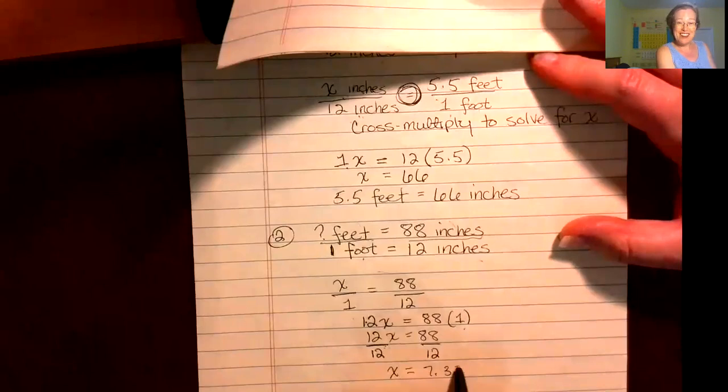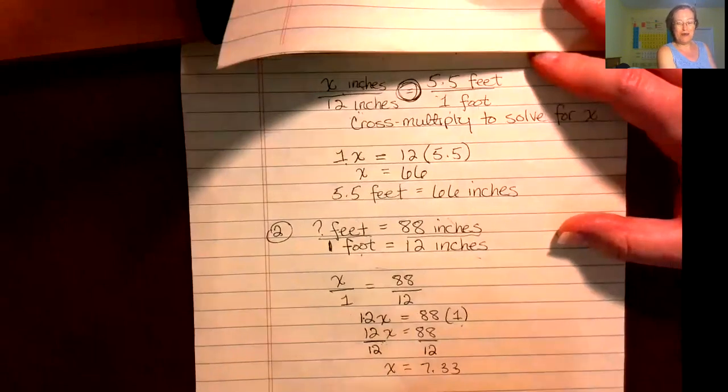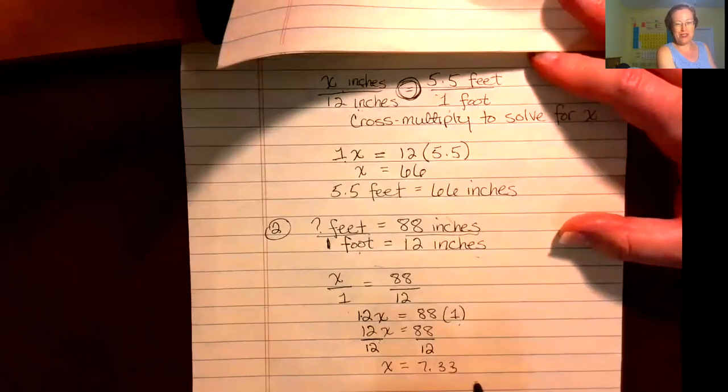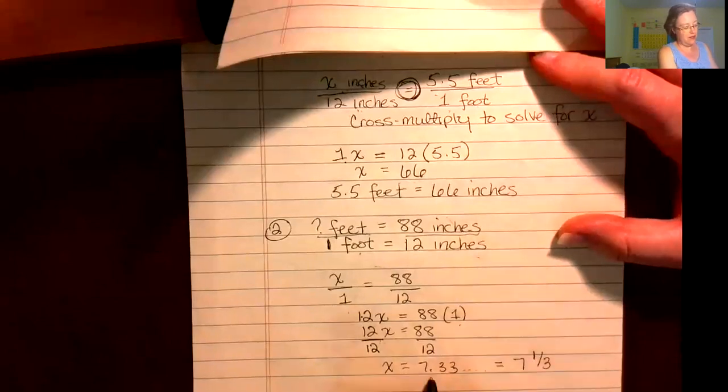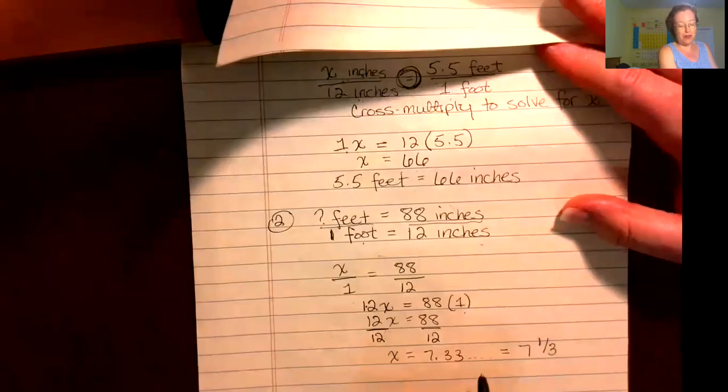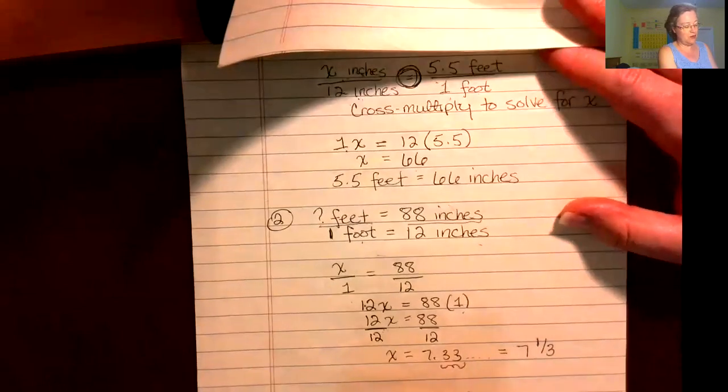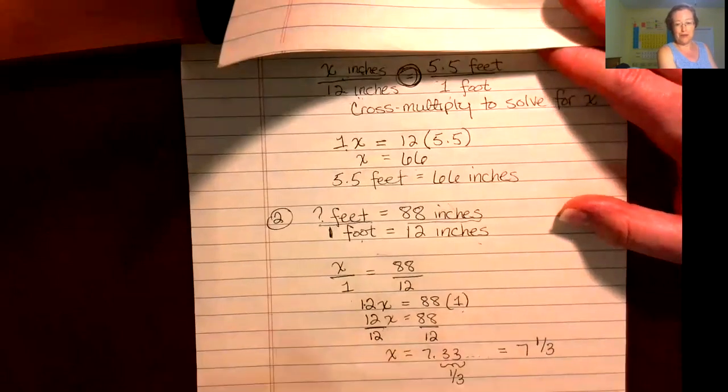What will be really great is as you get more familiar with your most common fractions and decimals, you'll know that 0.33333 repeating is the same as 1/3. So in 7.333, this 0.333 is the same as the fraction 1/3. 1 divided by 3 is 0.333.